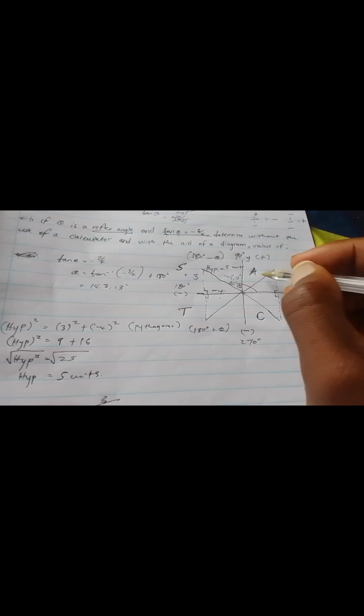This basically means that all of our trigonometric ratios on our first quadrant, they are what? Positive. All of them, cos, sine, and tan, they're positive. Then on our second quadrant, only sine is positive, and then on our third quadrant, only tan is positive. And then on our fourth quadrant, the last one, only cos is positive.